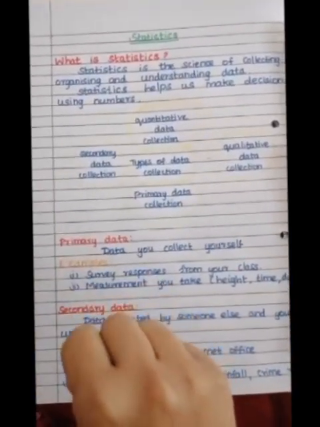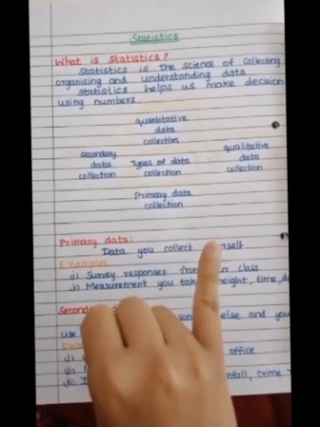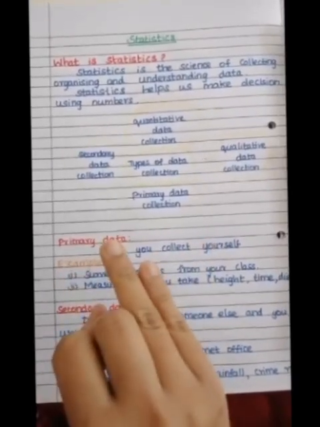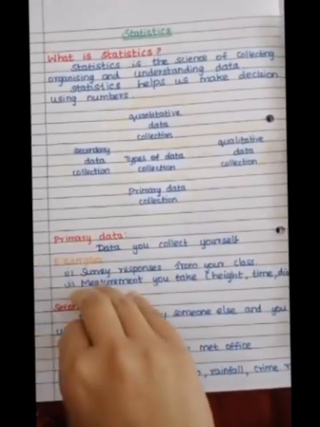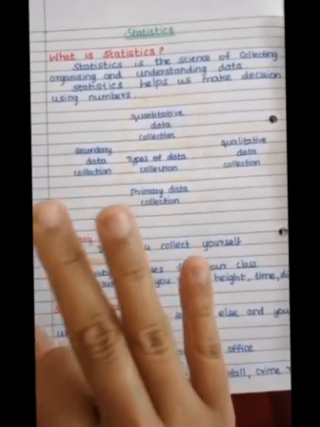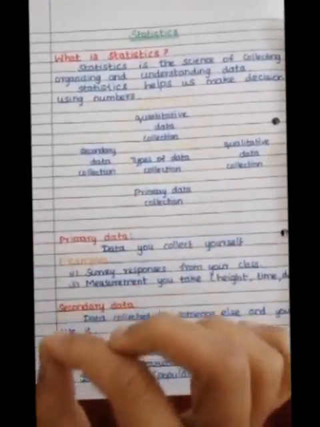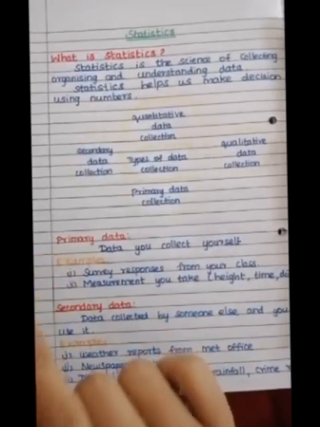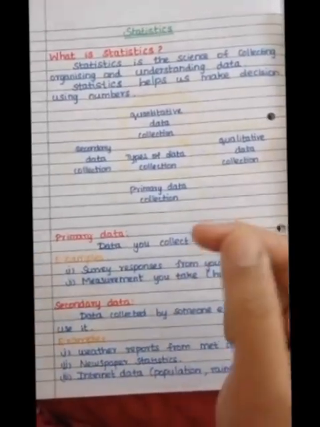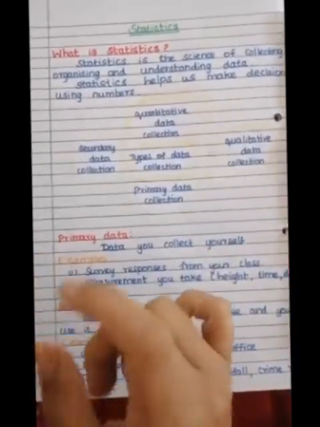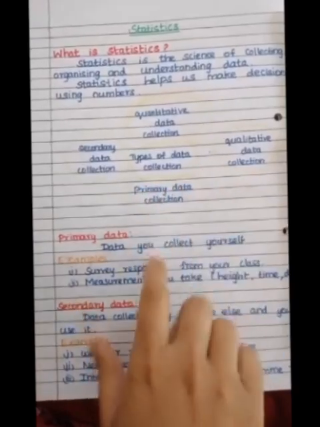What are the three steps? Collecting the information, organizing the information and understanding the information. If you do the three steps, you can make the decision properly and correctly, and no other mistakes will be made after this. So the government is using statistics.